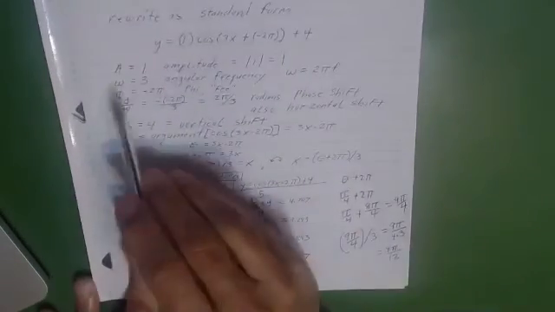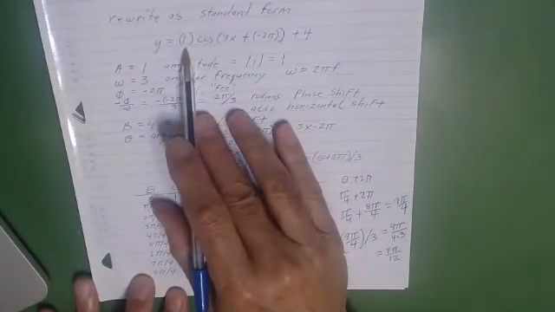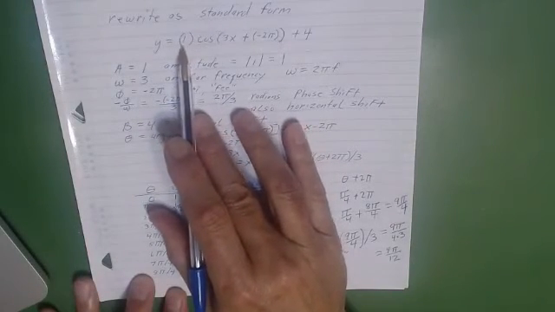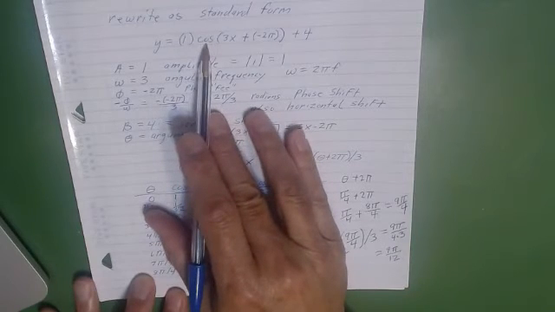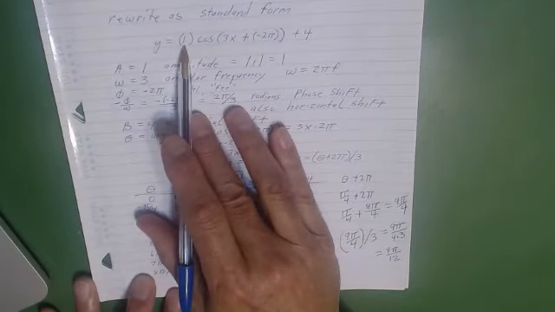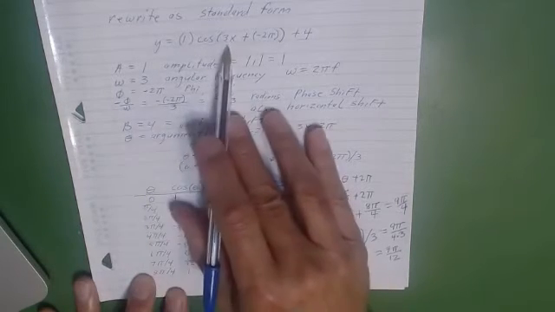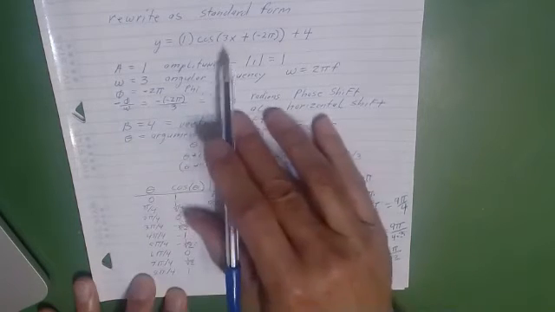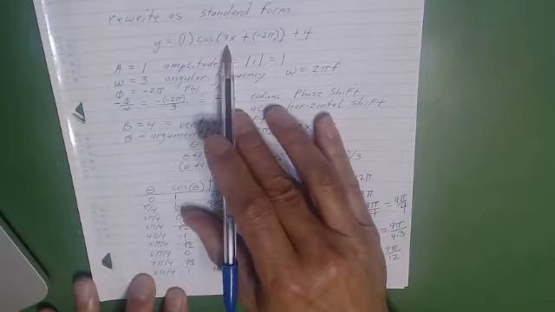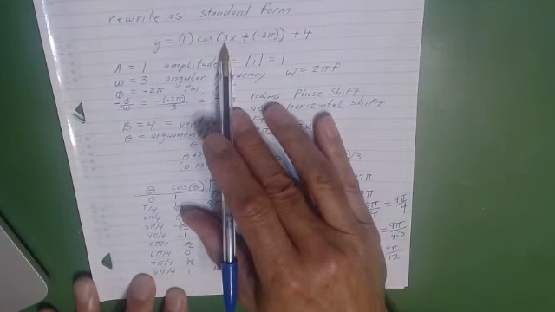Now we can write down, we said a was 1, because there's nothing there, so that's the same thing as 1 times that. 1 times cosine is still just cosine, so they're equivalent. So there is an a there, 1. Omega always has to be a positive number, okay? And we have a positive number here, and it's 3, so that's omega.